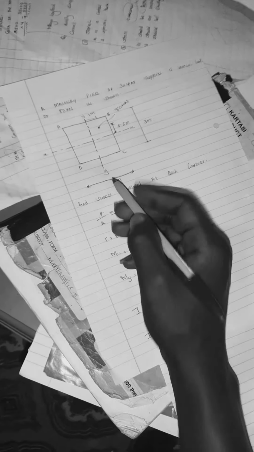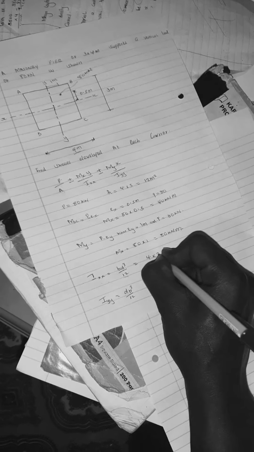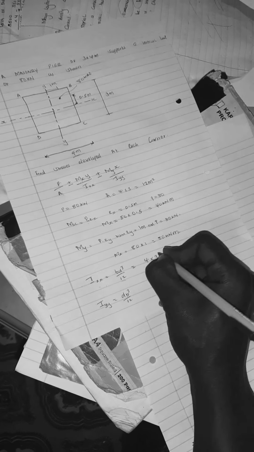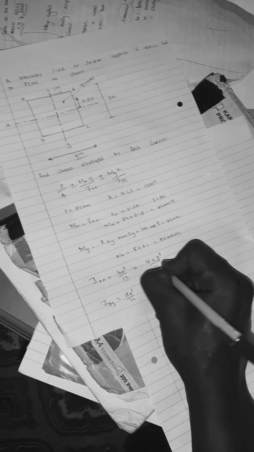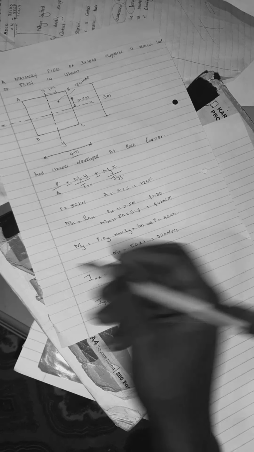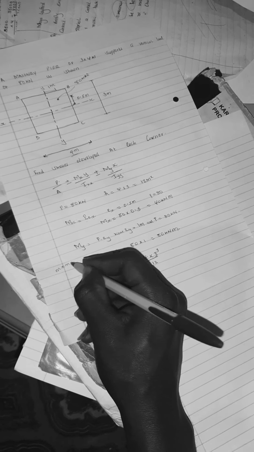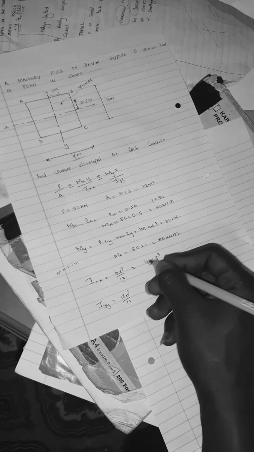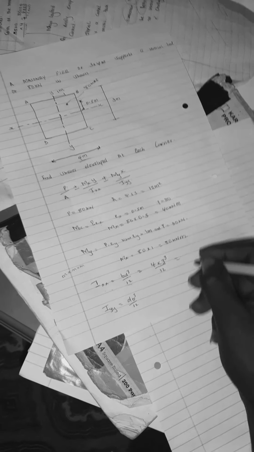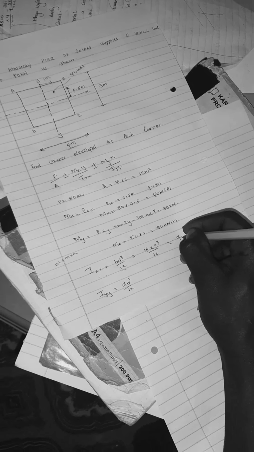Our b is the breadth, which is 4 meters, multiplied by d, the depth of the pile, which is 3, cubed, all over 12. Since this is cubed, we have meter times meter times meter, so the answer is going to be in meters to the power 4.